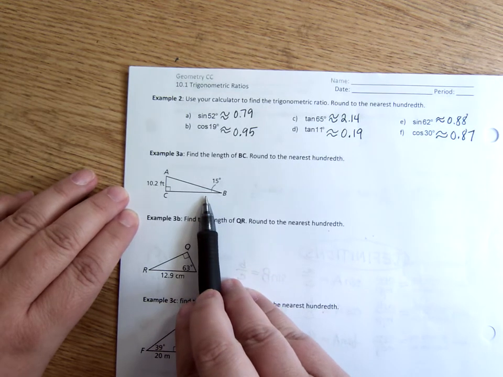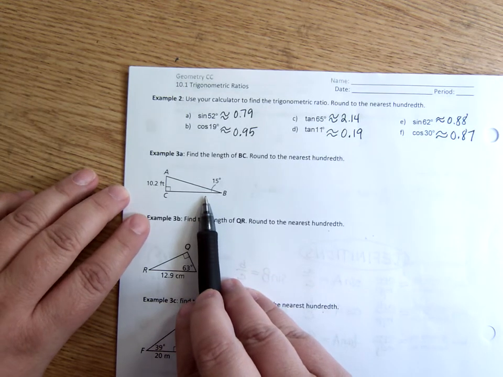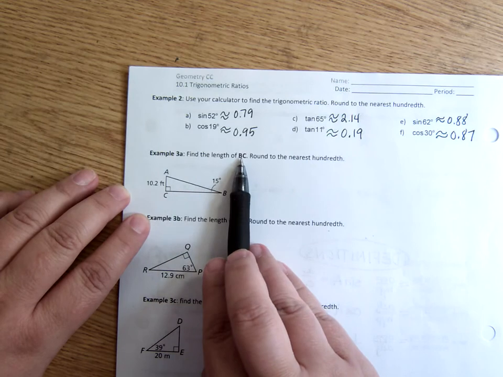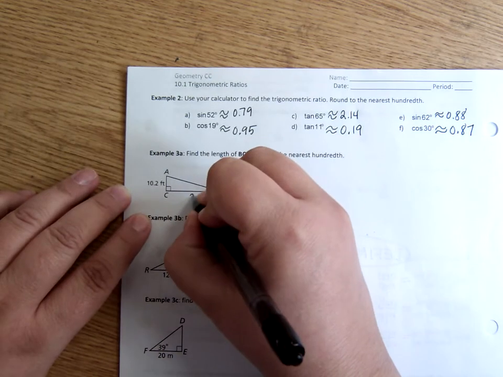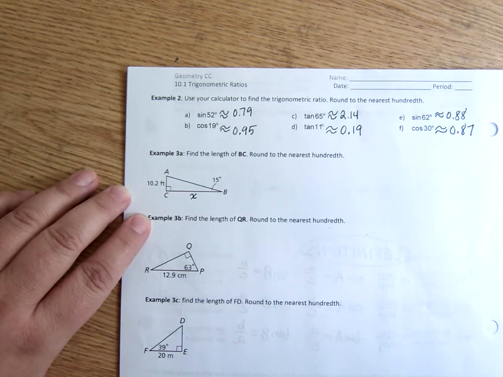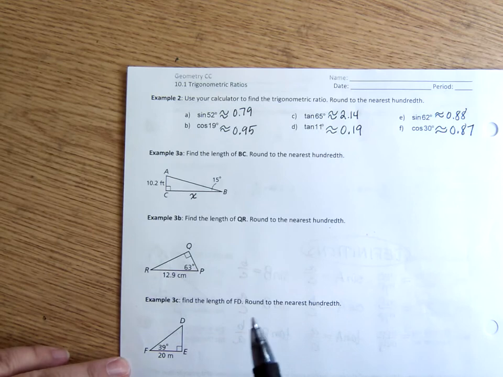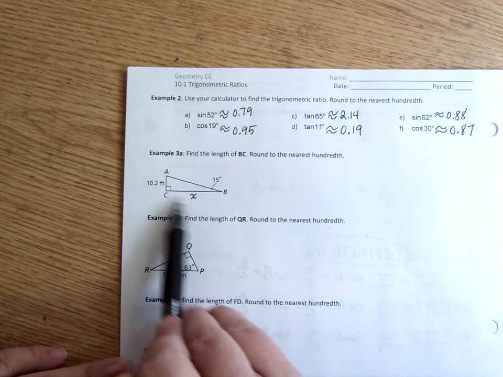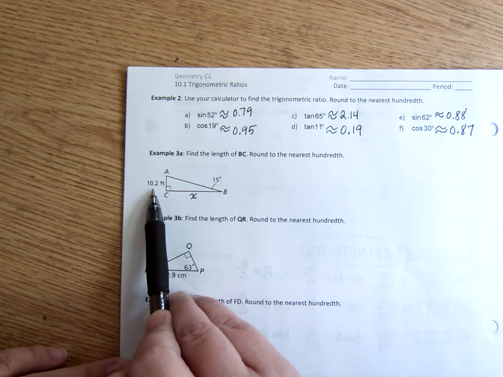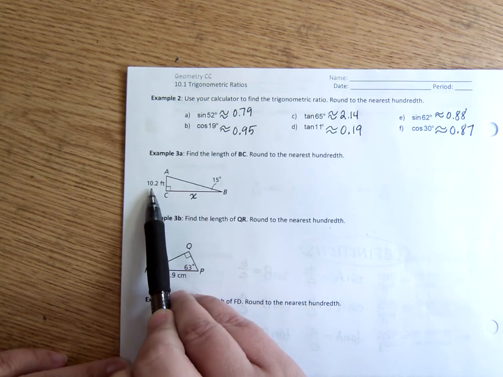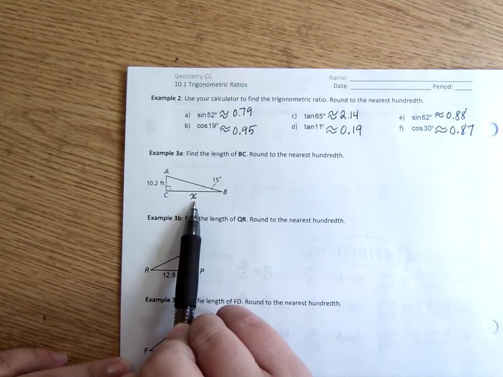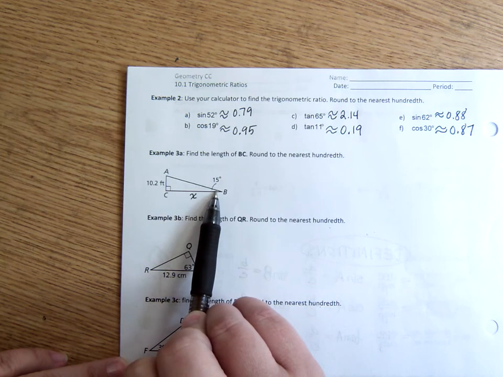and so what I have to do is for each one of these, first I figure out what is it I'm looking to find. Well, I'm looking to find the length of BC, so this is my x. All right, now, all of these trig ratios are ratios, meaning a fraction. That means I need to figure out what's going on the top and what's going on the bottom. Okay, I have two things I'm working with here. One I know and one I need to find. 10.2 I know, x I need to find. And this is the angle I'm going to work from.